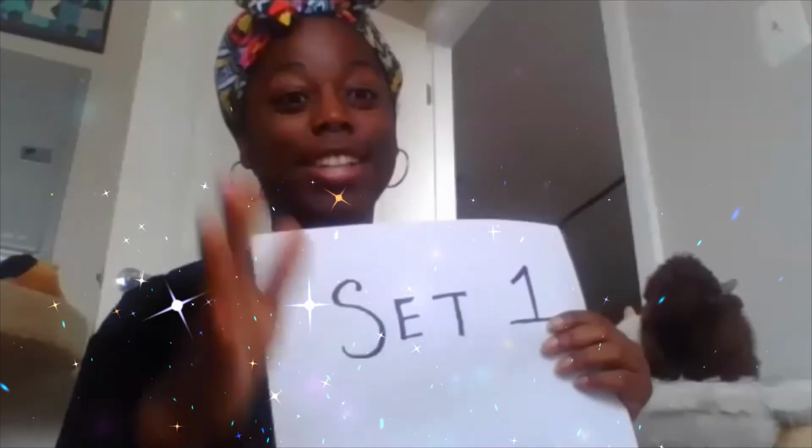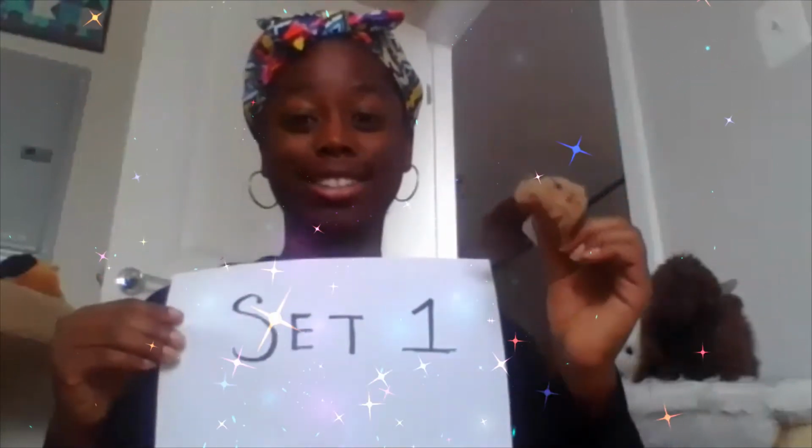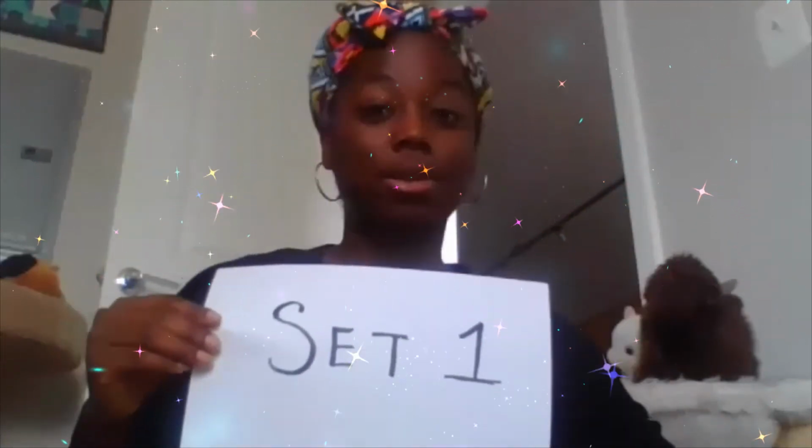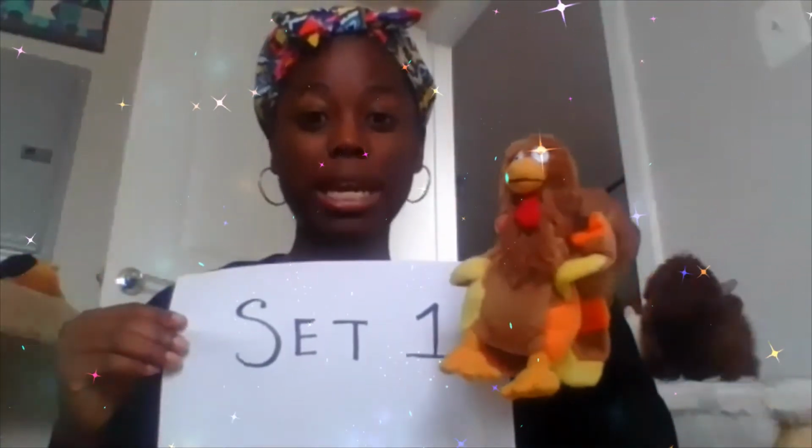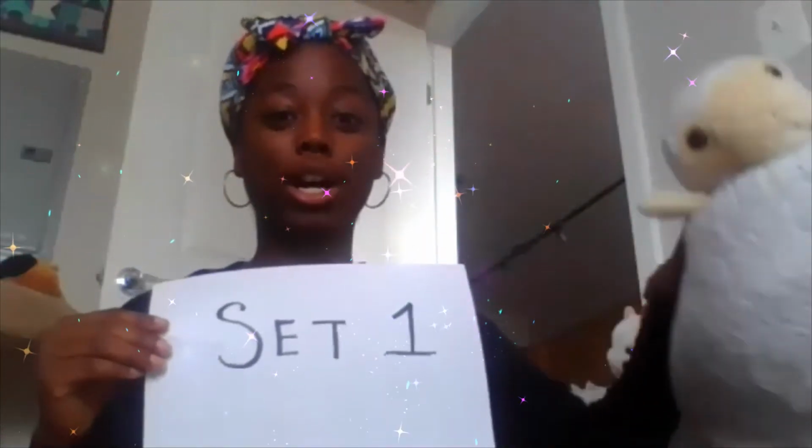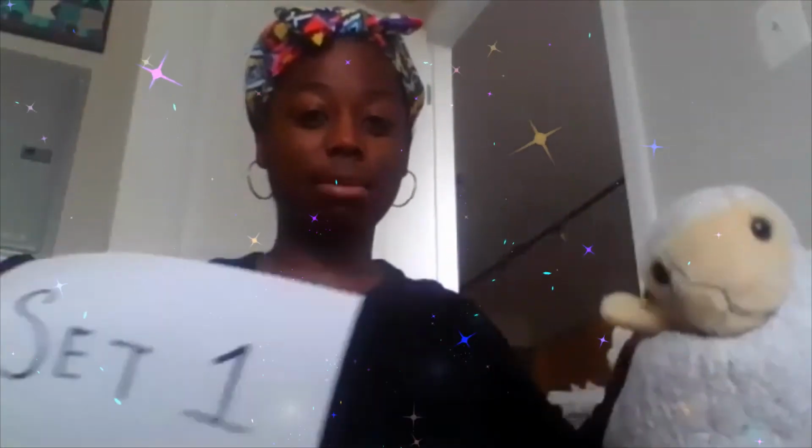All right, we've got all our sets made. Let's go over them. All right, this is who is in set 1. We've got Beaver Fever. She's tiny. We've got Turkey Bob, who's medium. And we've got Pearl, who's large. Let's look at them all together to make sure we've got a small Beaver Fever, a medium, and a large.